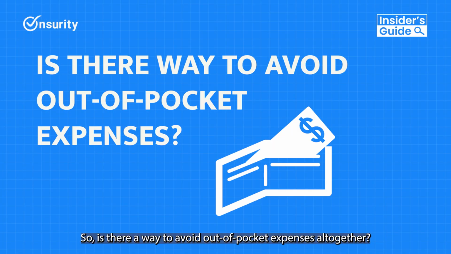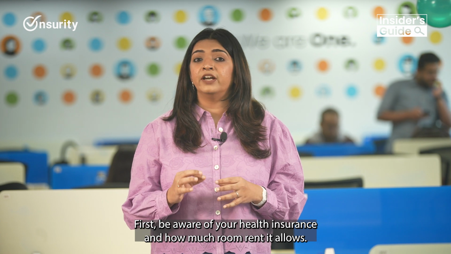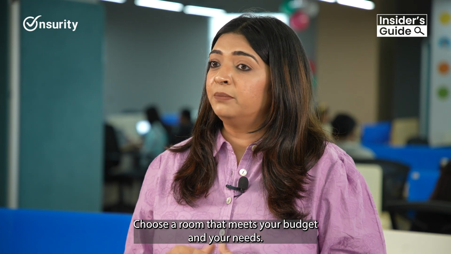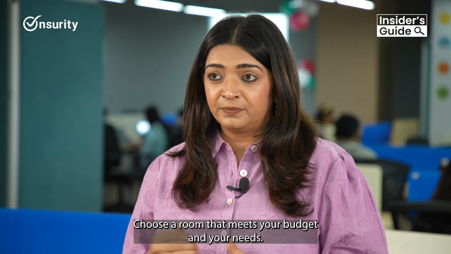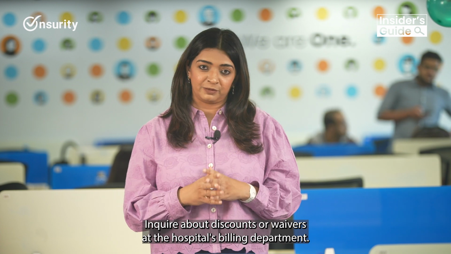So, is there a way to avoid out-of-pocket expenses altogether? Well, it is not impossible. First, be aware of your health insurance and how much room rent it allows. Choose a room that meets your budget and your needs. Inquire about discounts or waivers at the hospital's billing department.